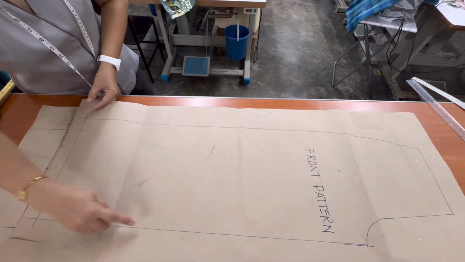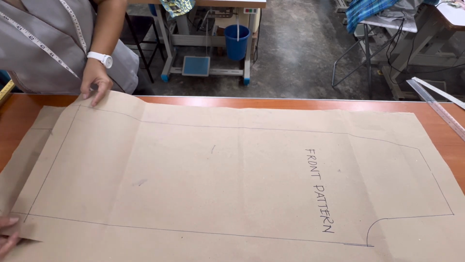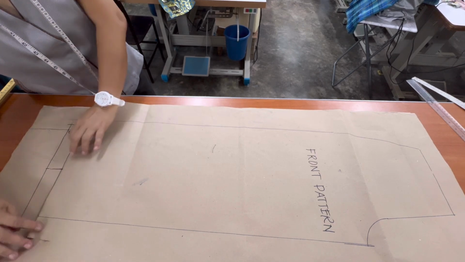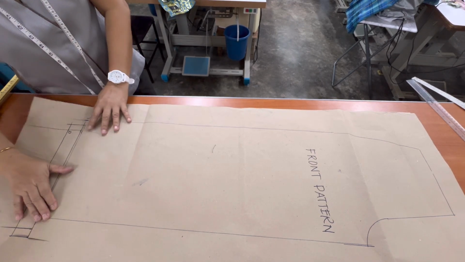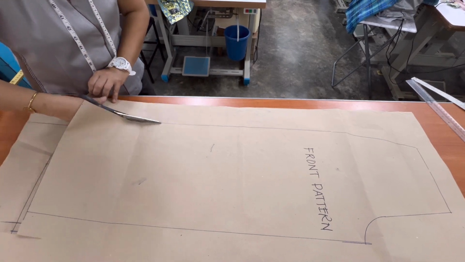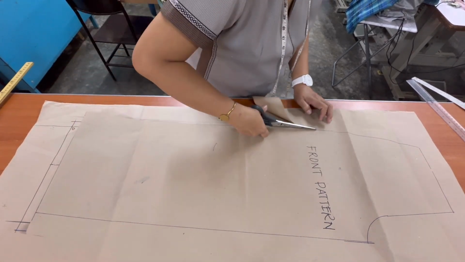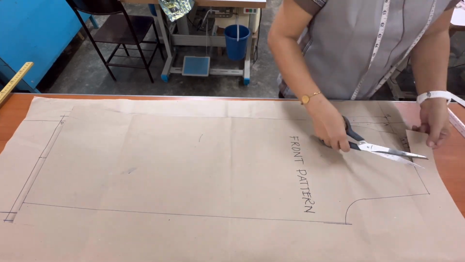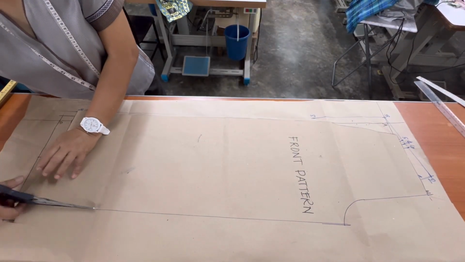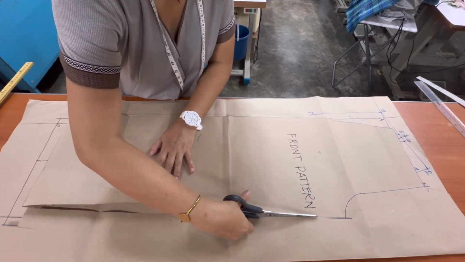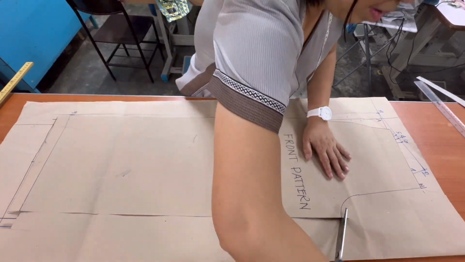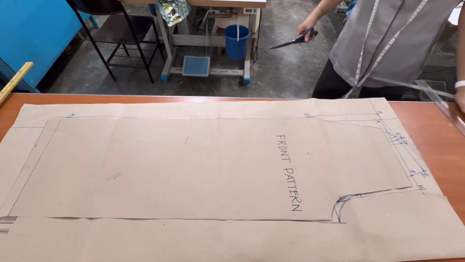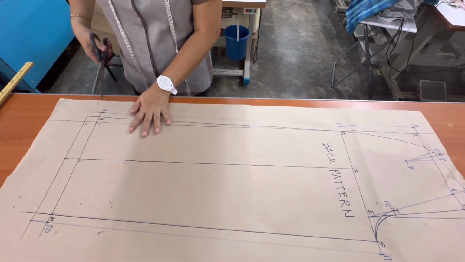So before you cut these sides, fold the hemline allowance. So cut also the back pattern.